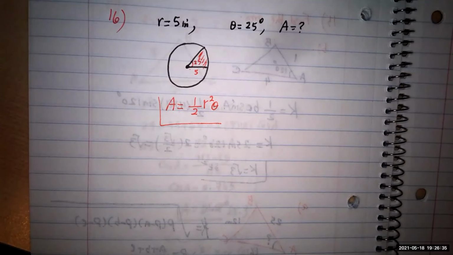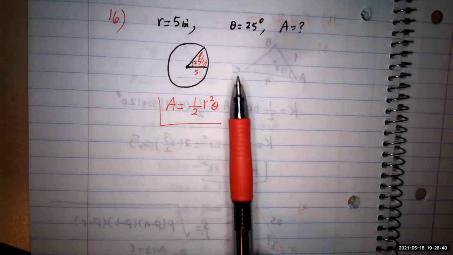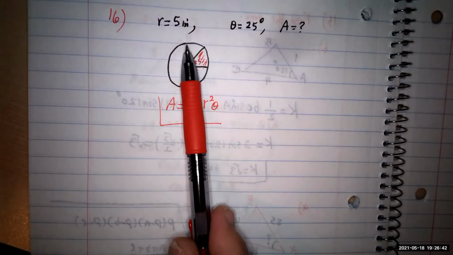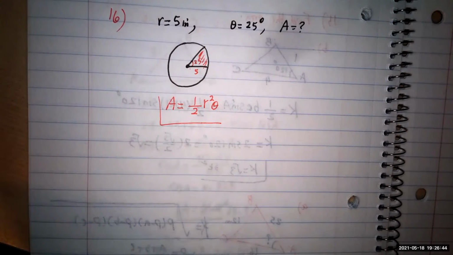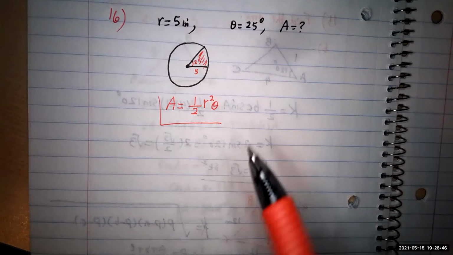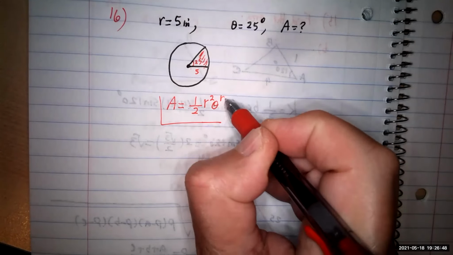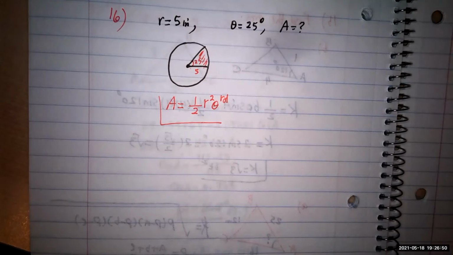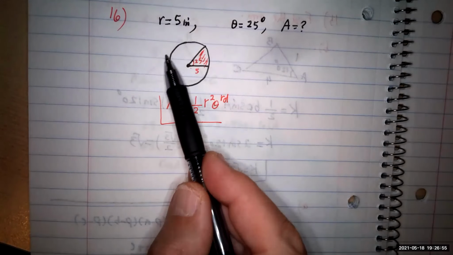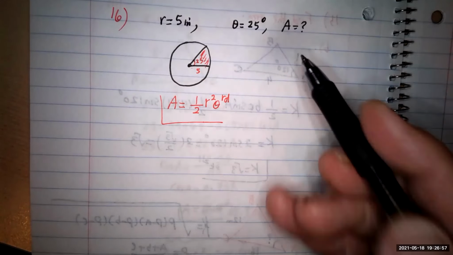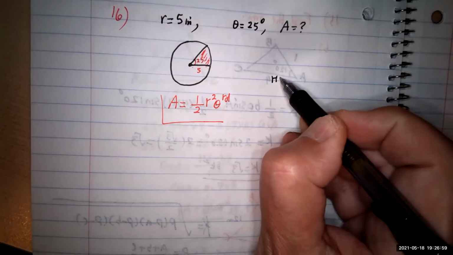And the idea was, what was the idea? Remember we talked about it. This is going to be the radian, of course. So what we did, we found the area of a full circle. The area of the full circle was pi r squared, okay?